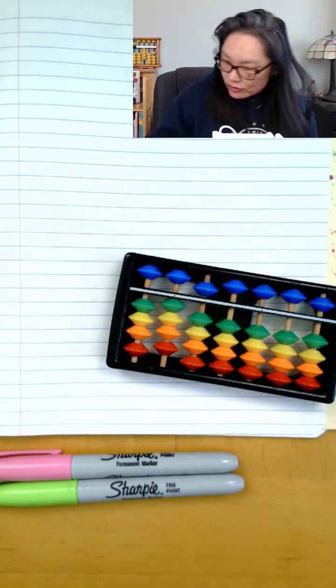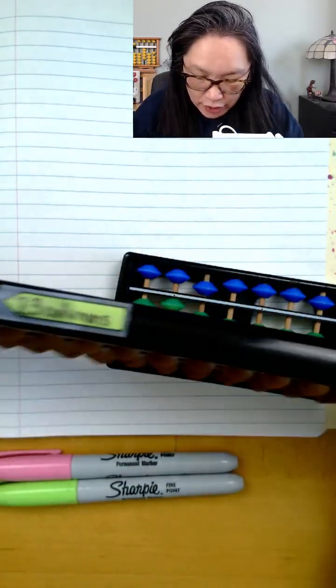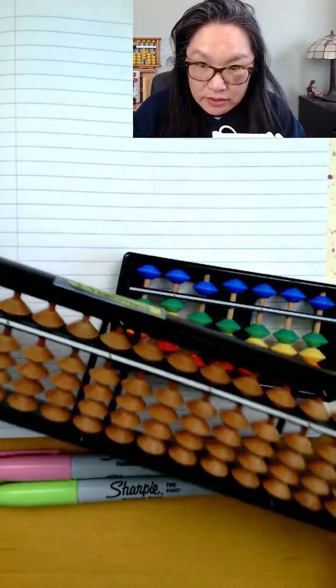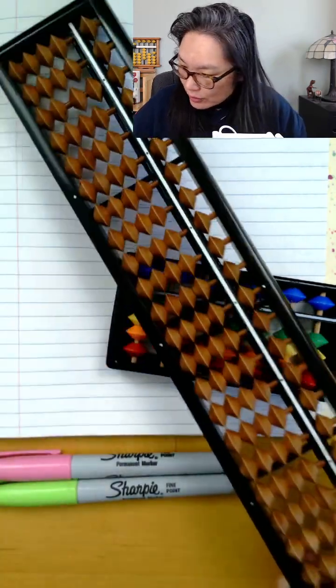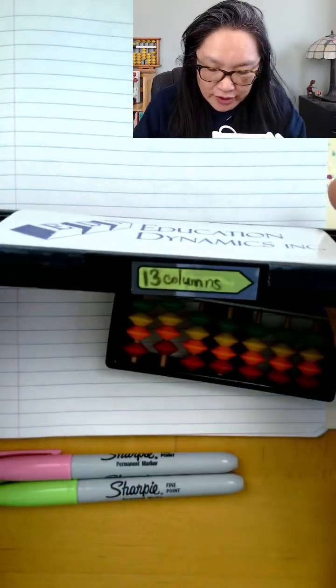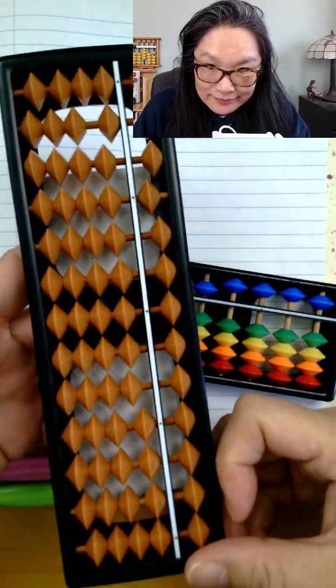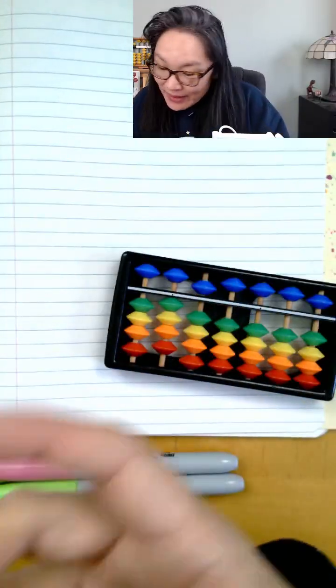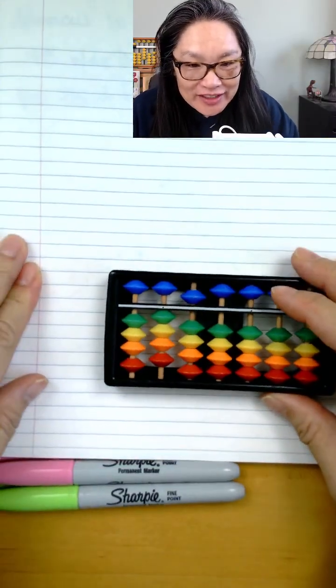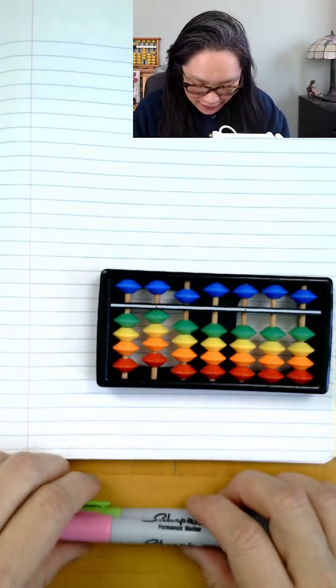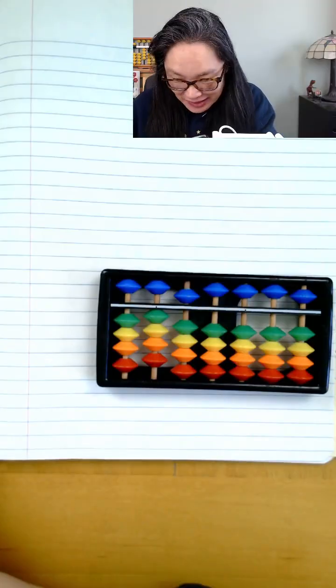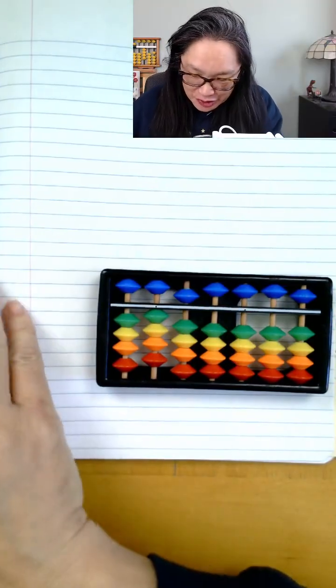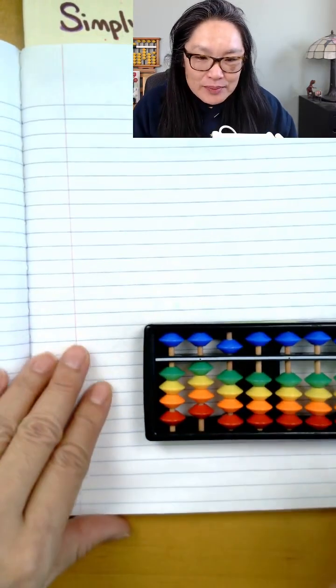Can your fingers do a trillion? Because this is my 13 columns. And with feet, yeah, right? You got to use your feet. So, I mean, it is what it is. You could do it with your hands, not a problem. This is just another way. I'm not telling you that you have to do this and only this. But it just makes sense.